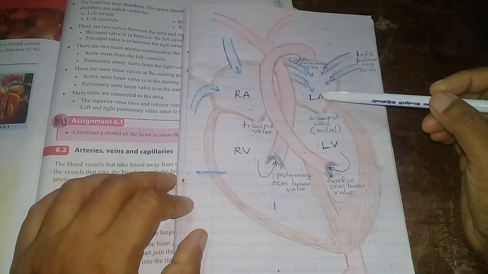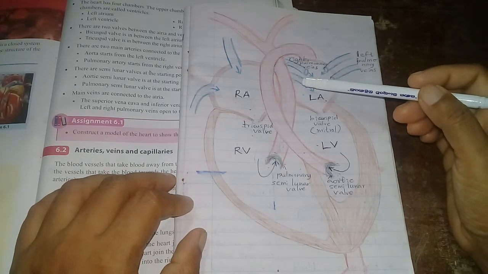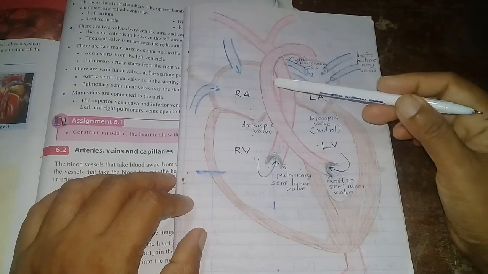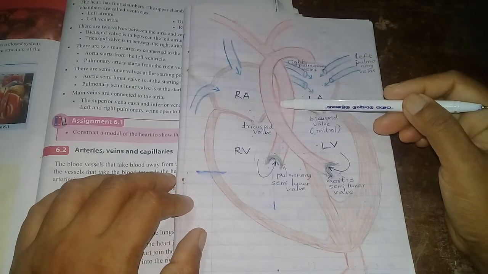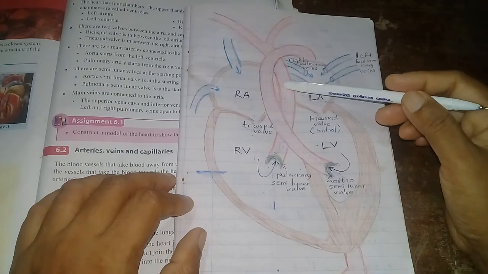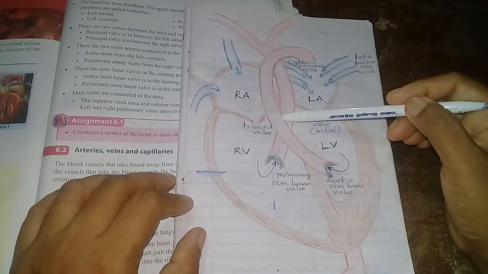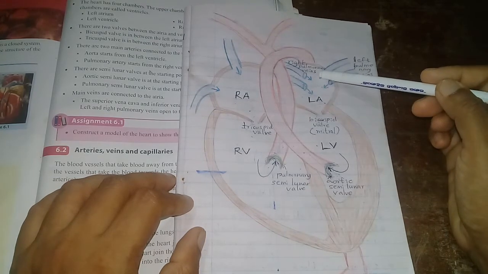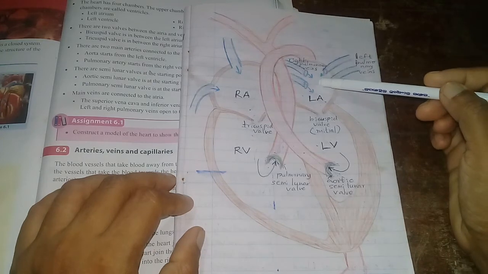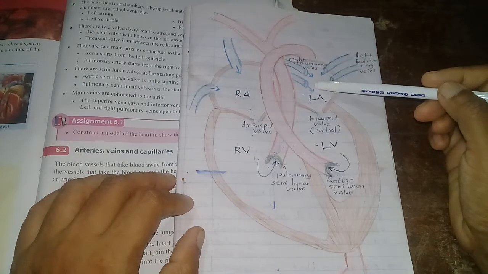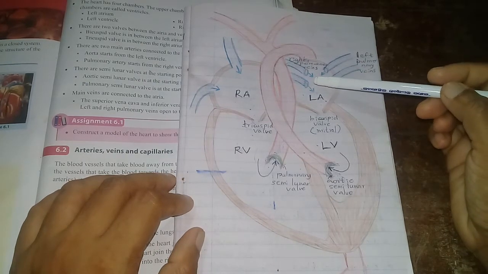When it is a colored picture, it is always drawn using red and blue. Normally for arteries we use red color, and for veins we use blue color. It is a standard.